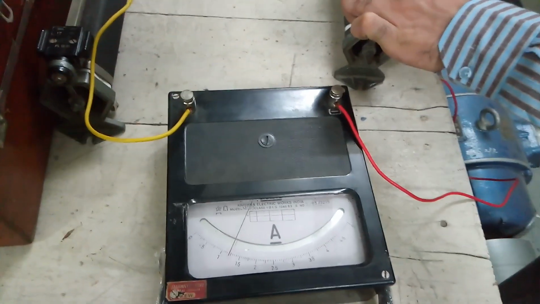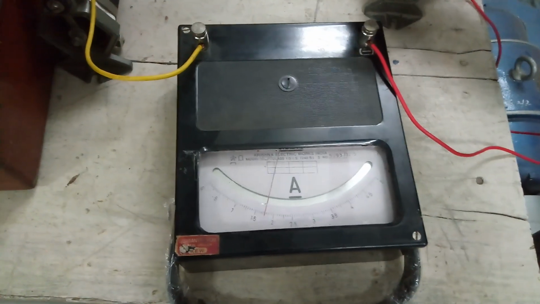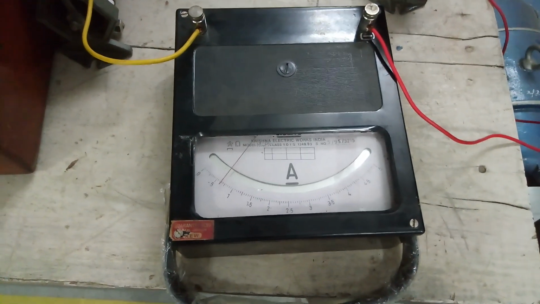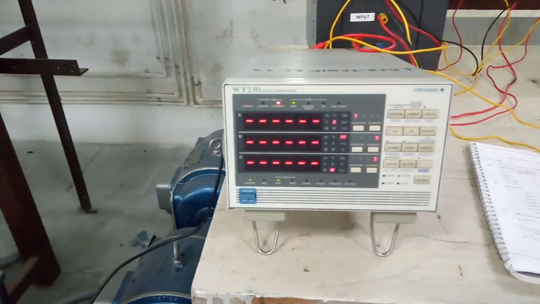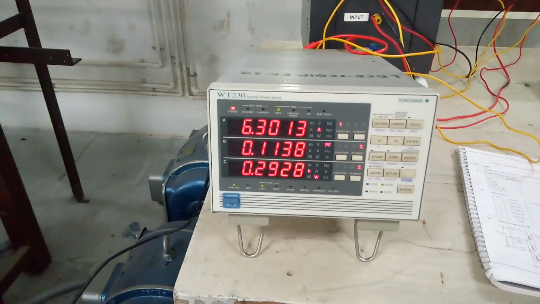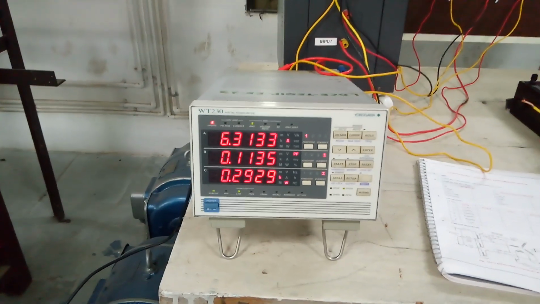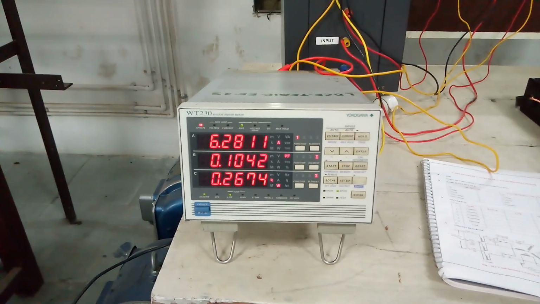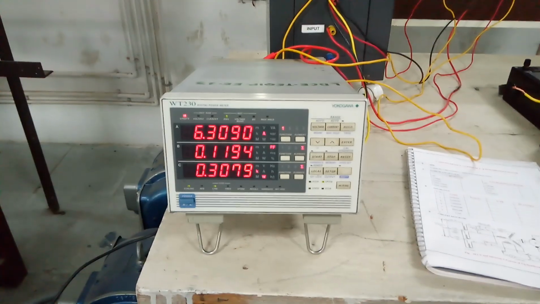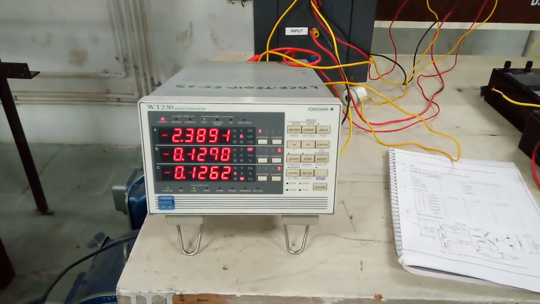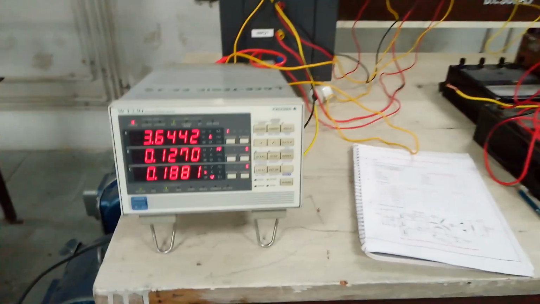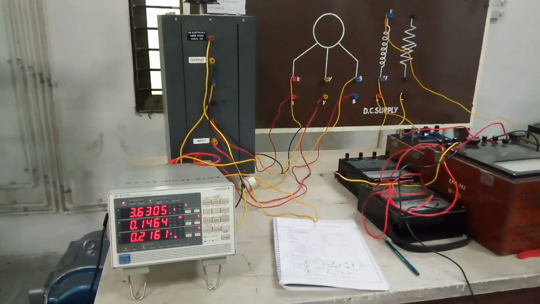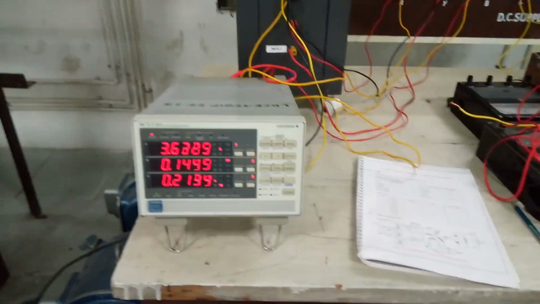Now what we want to do is change this current from minimum to maximum. This one is the minimum, right? So this is my minimum current, and from that I can go to the maximum. I am gradually changing my current from minimum to maximum. Please observe the effect on this power analyzer, right? It is right now at the minimum field current.